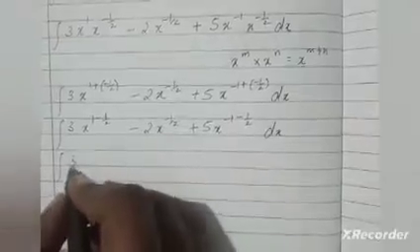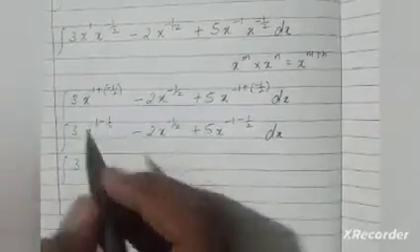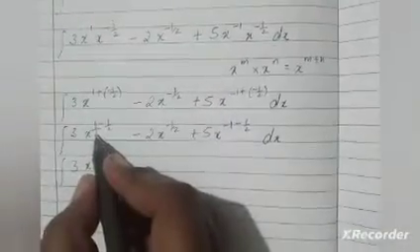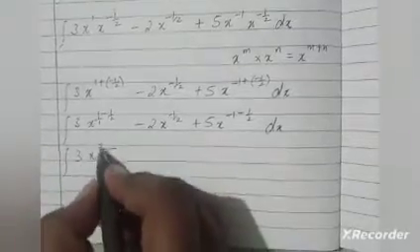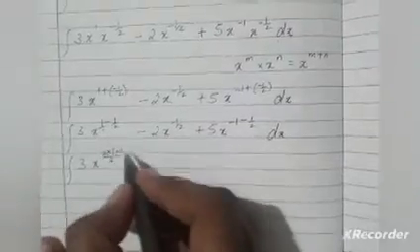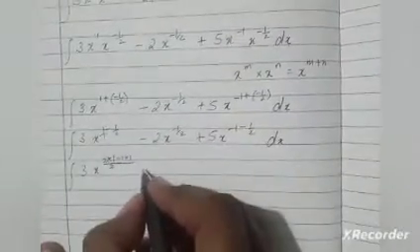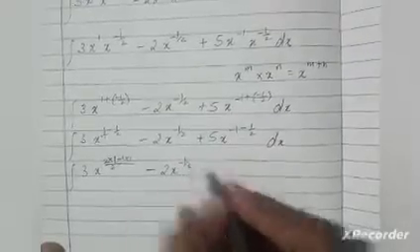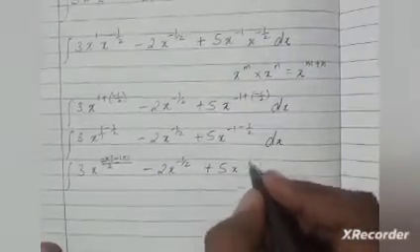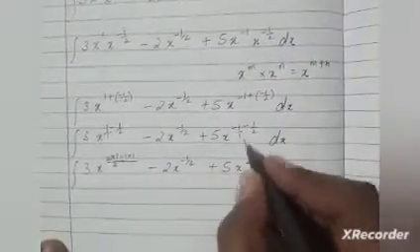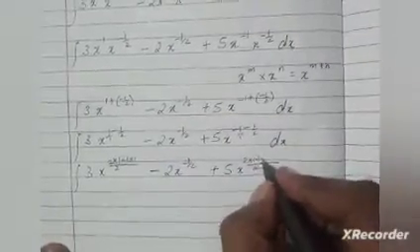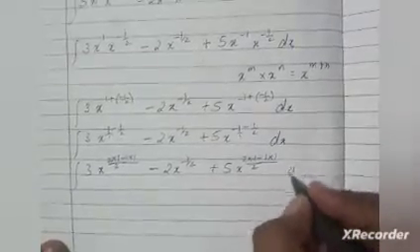Now integration 3 x raised to, now we have to take LCM. So we will write 1. LCM of 1 and 2 is 2. 2 1s are 2 multiplied by 1, minus 2 1s are 2 multiplied by 1, minus 2 x raised to minus 1 by 2, plus 5 x raised to, we have to take LCM, then 2 1s are 2 into minus 1, then this minus 2 1s are 2 into 1 dx.